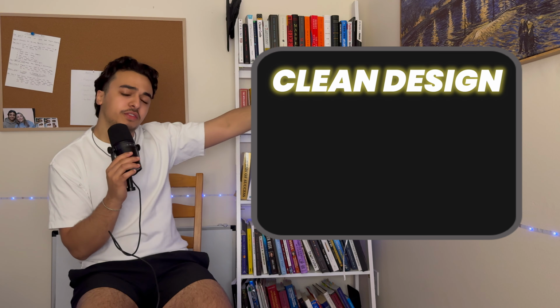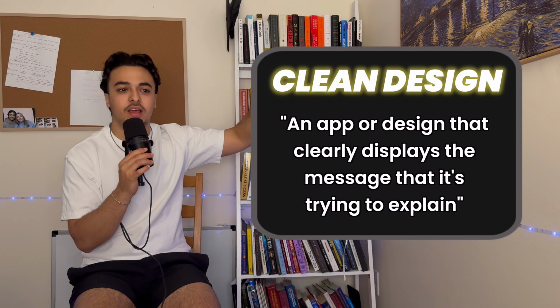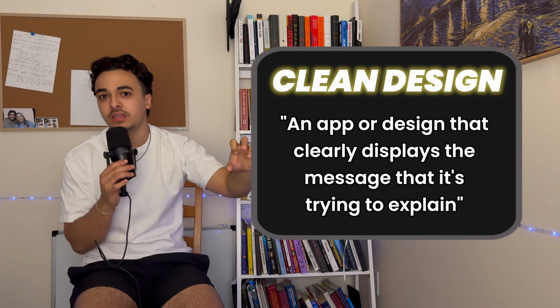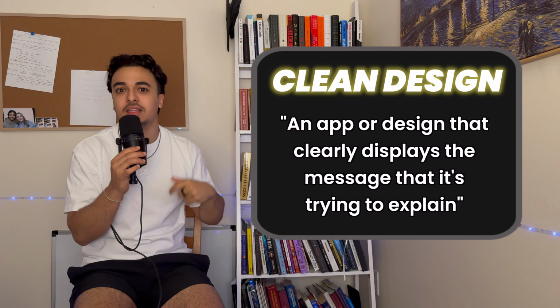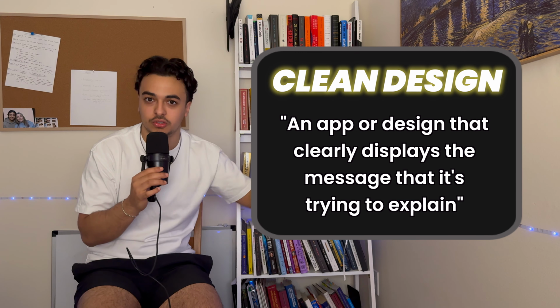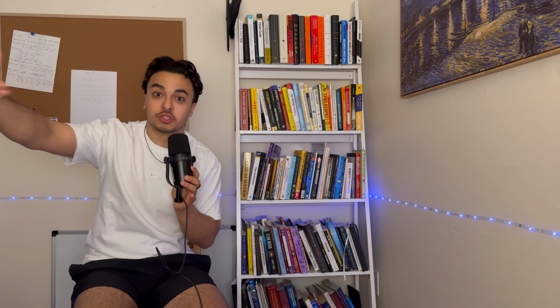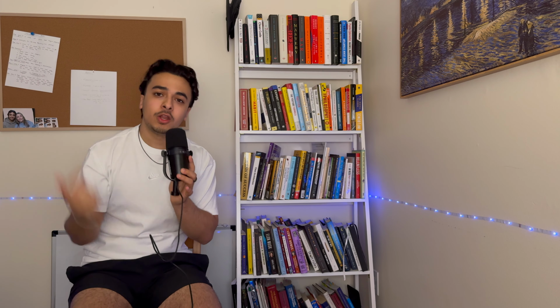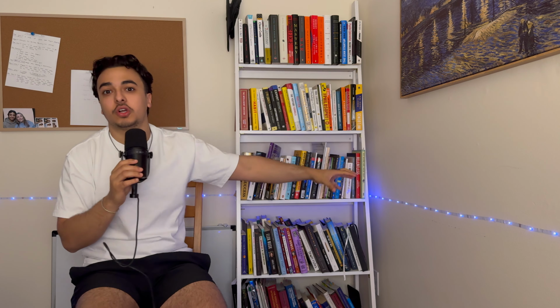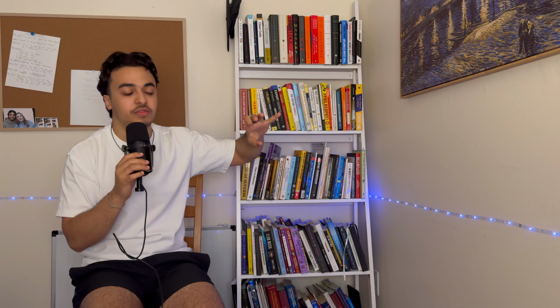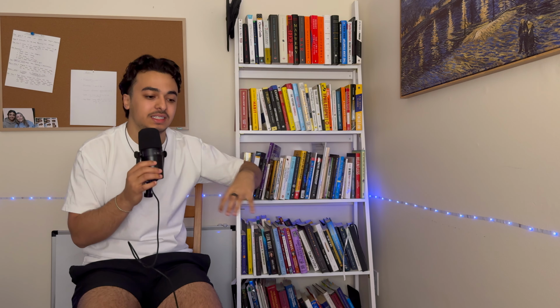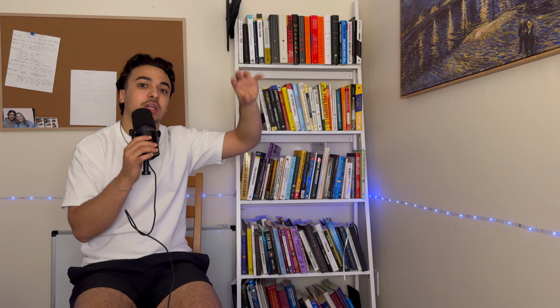The smart definition of clean design is an app or design that clearly displays the message they're trying to explain to the users. If the app is about fitness, and they're selling fitness or personal training, the design hopefully fits the mold for the user to understand what is on that site. They understand the different aspects of fitness, where they can buy it, where they need to go.